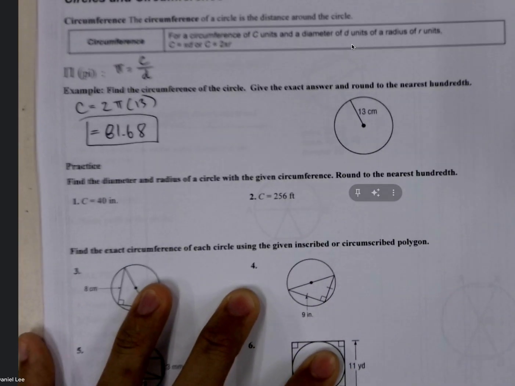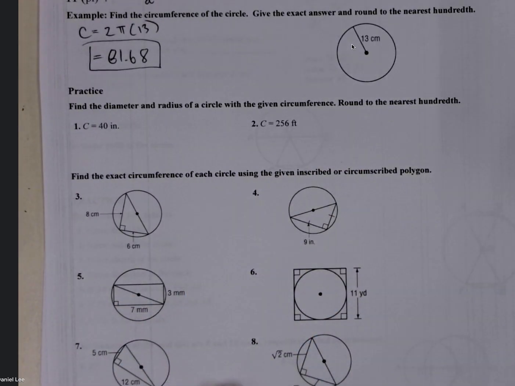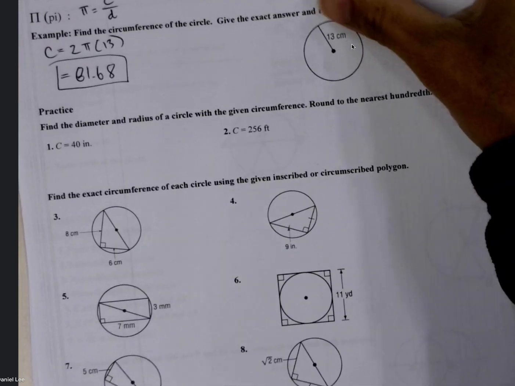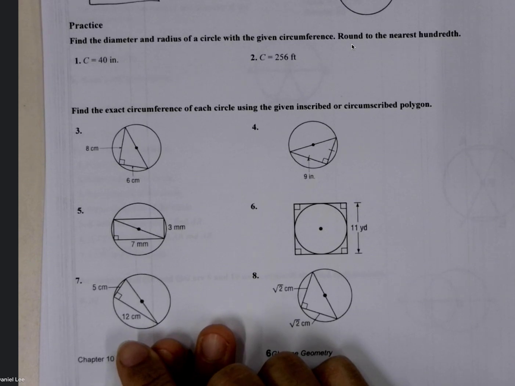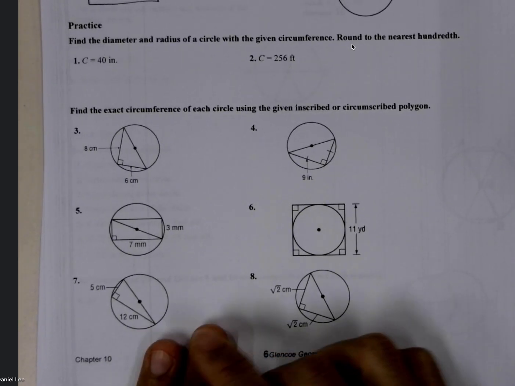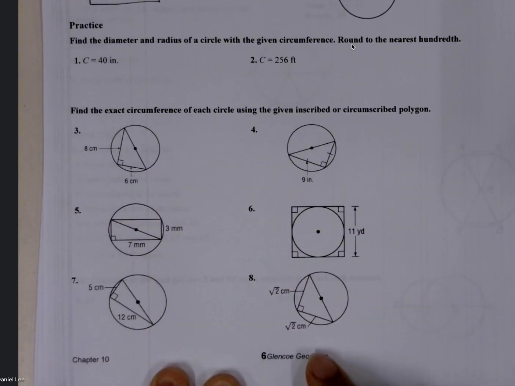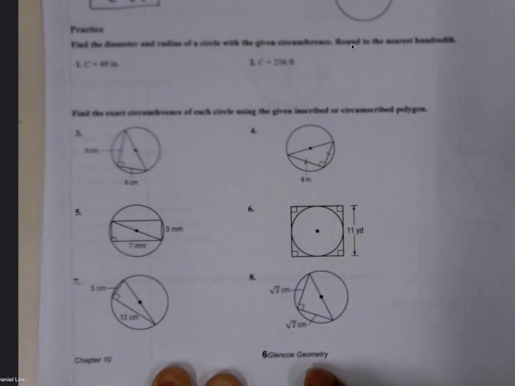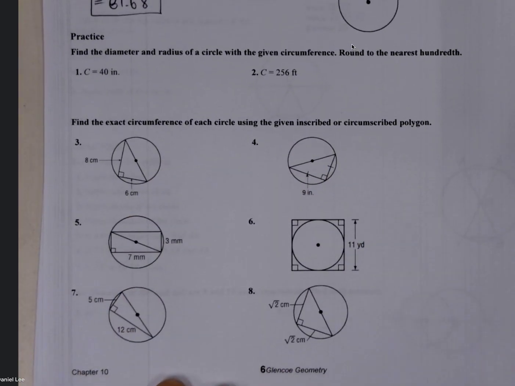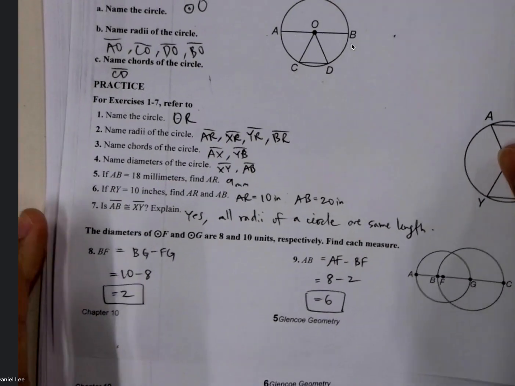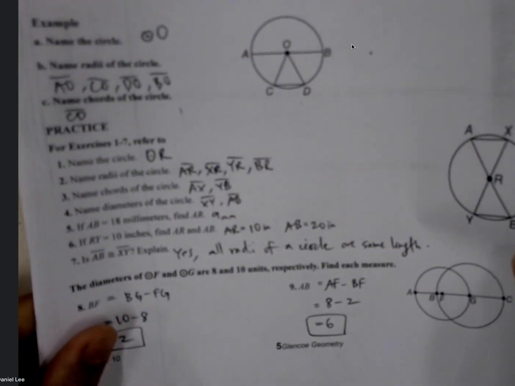Okay, and so for our practice, we are going to solve some of these problems here. Down here at the bottom, we need to rely on our Pythagorean theorem, 30-60-90 triangles, and 45-45-90 triangle ratios in order to solve these. So go ahead and give these a shot, and let's see what happens. Oh, and also I didn't go over the answers for the previous page. And so here they are.